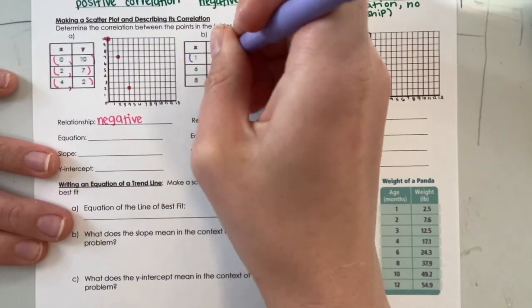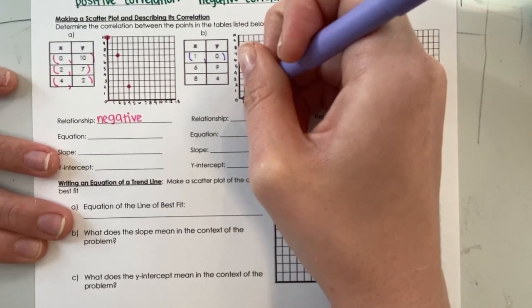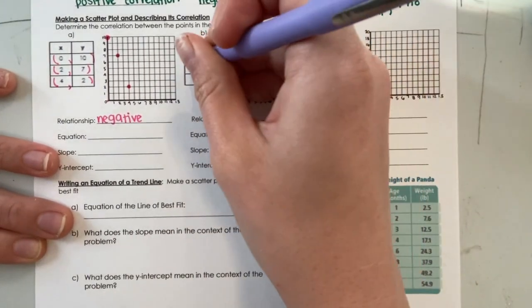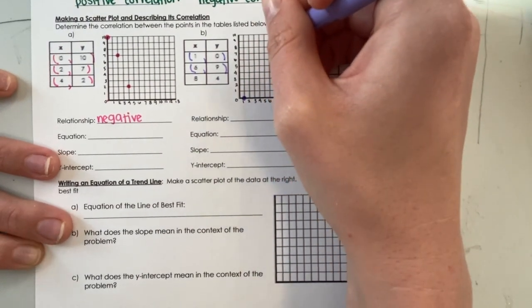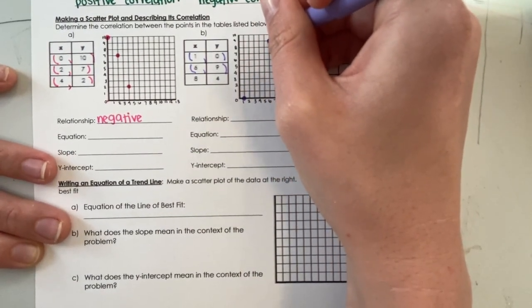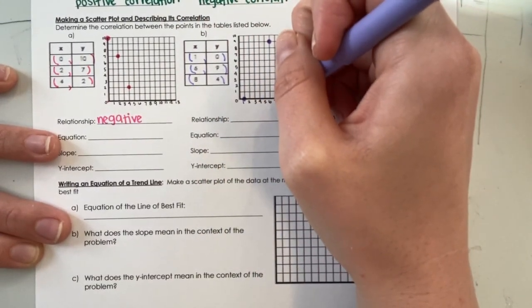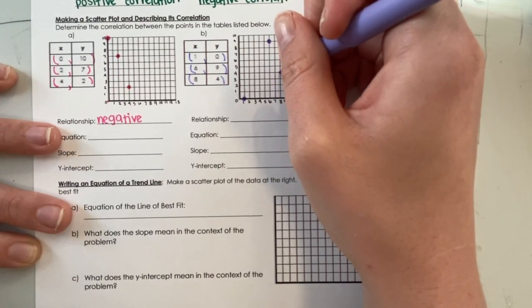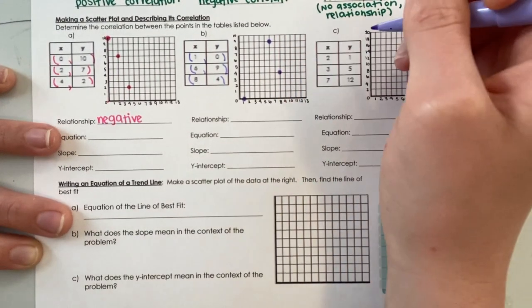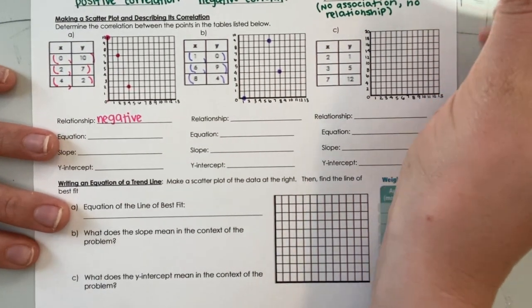I've got a coordinate at (1, 0). So I'm going to go 1 and then up 0. At (6, 9). And then at (8, 4). This one really does not have a strong relationship at all.